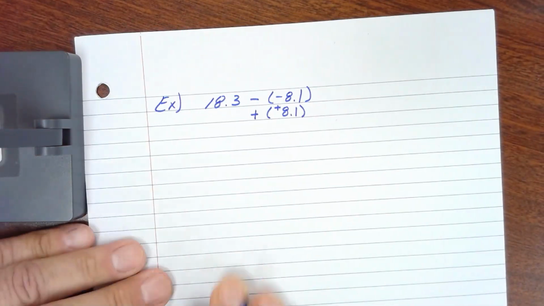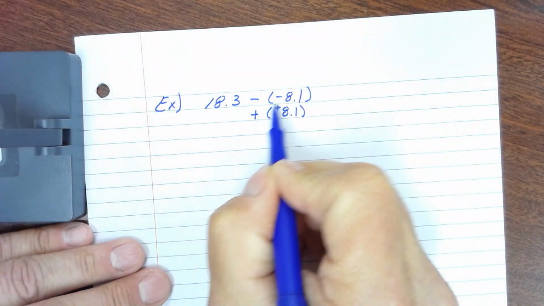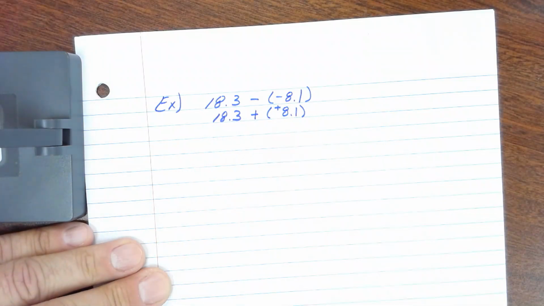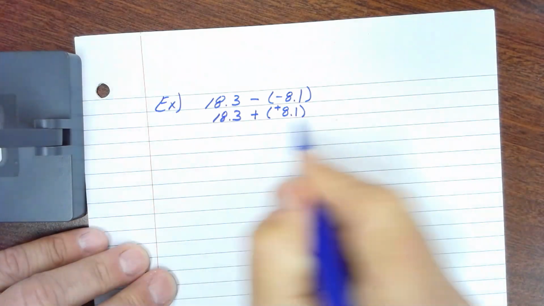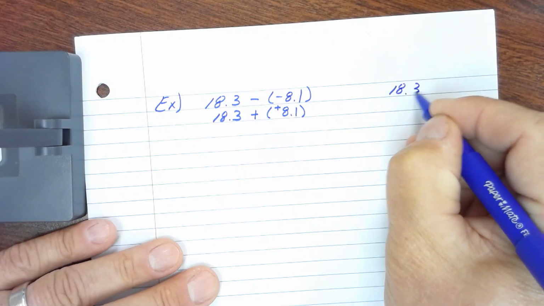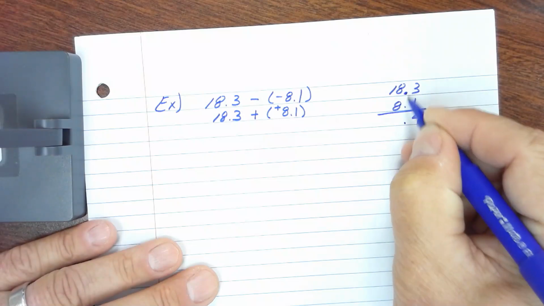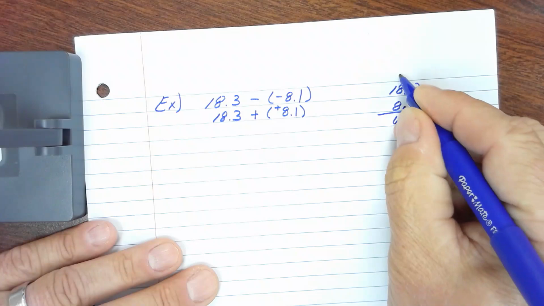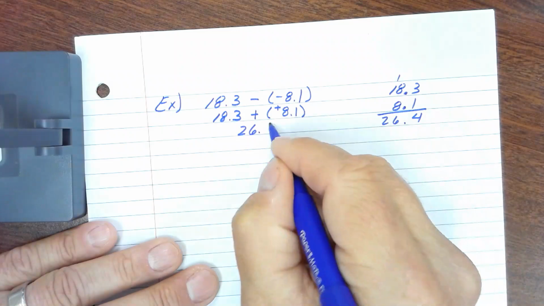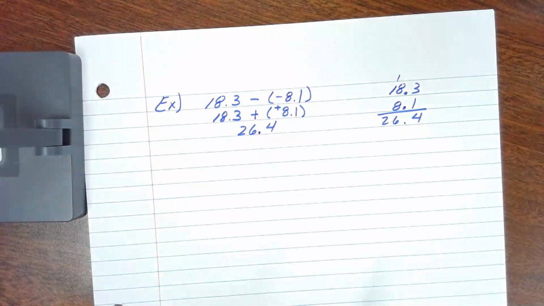You're going to change this to a plus, or add, and change the sign. 18.3 is still here. Now I ask myself, do I have more cash or bills? Well, I got all cash. So I'm going to line up those decimals. 16, carry the 1. So I have 26.4. If I don't put down a negative, it's assumed to be a positive.